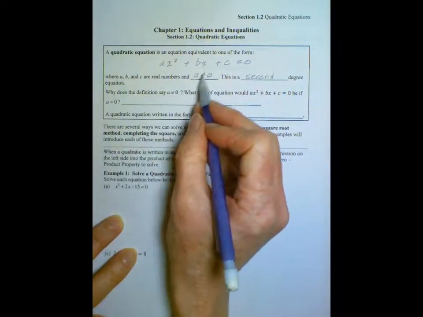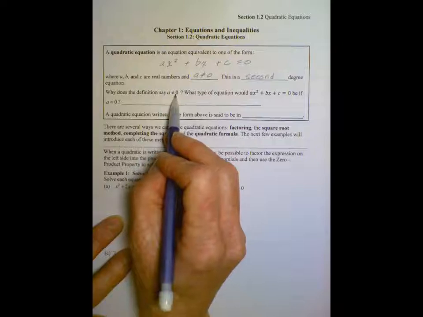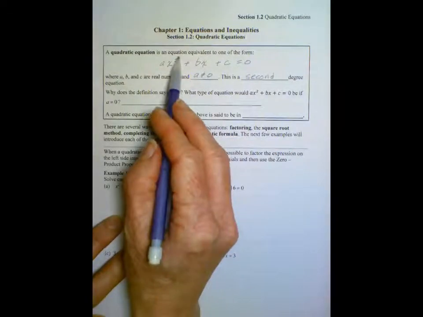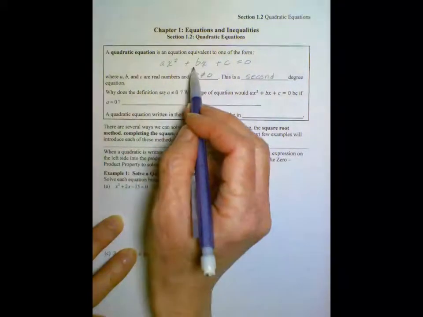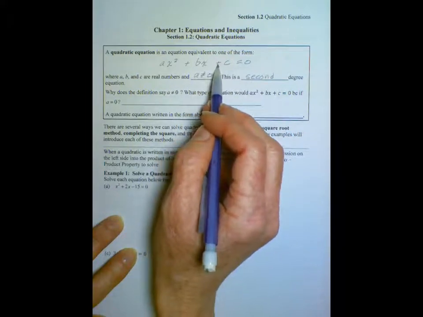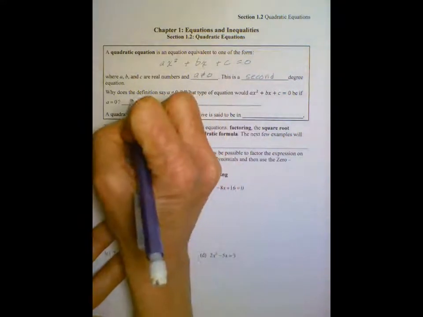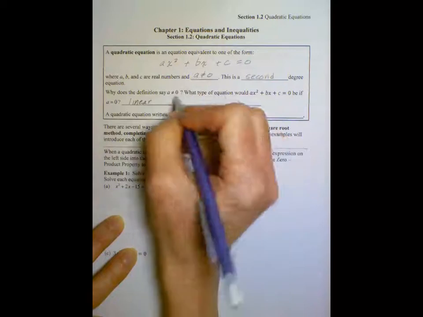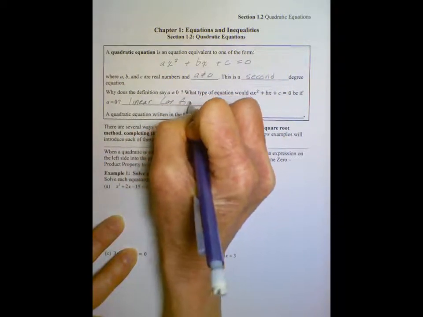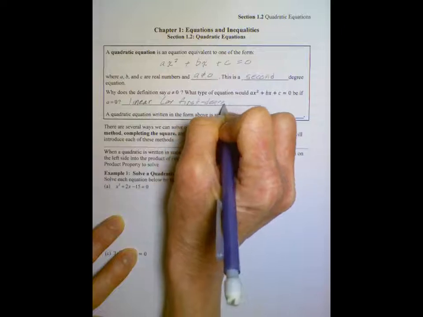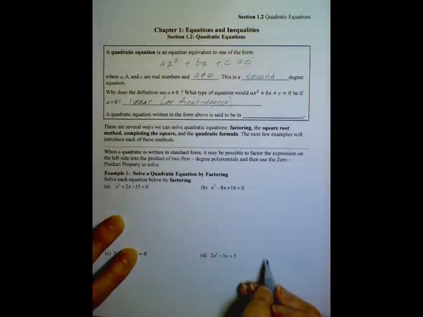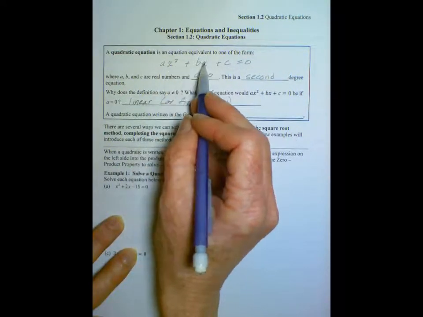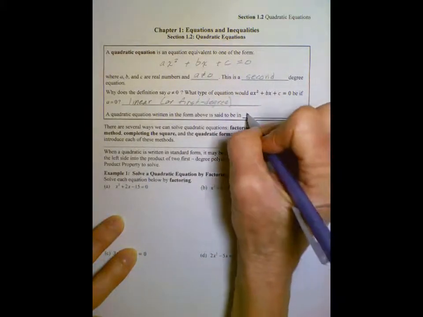So I just answered that question. Why does the definition say a can't be 0? Because then this term goes away, and then what type of equation would result if that term went away? Well, we'd have bx plus c equals 0, or just some number times x plus c. It's a first degree equation, so it would be what we saw last time, linear equation, or another word for that is first degree. That's what we would have if the first term went to 0. A quadratic equation written in this form, where we start with that highest power and then the next power and down to the constant, is said to be in standard form.